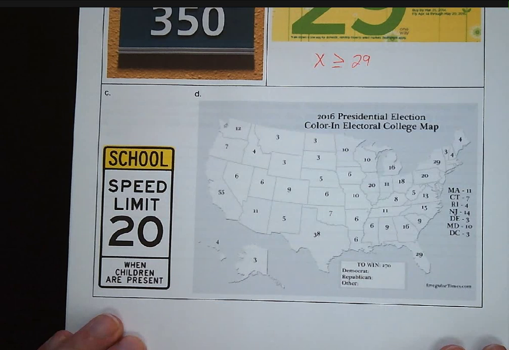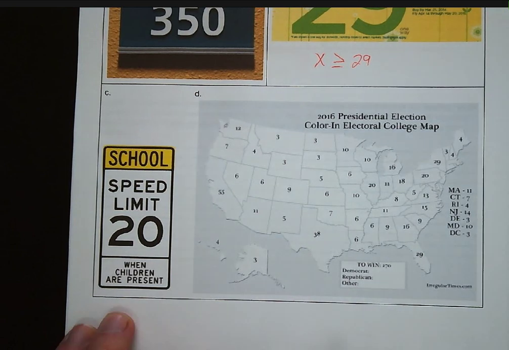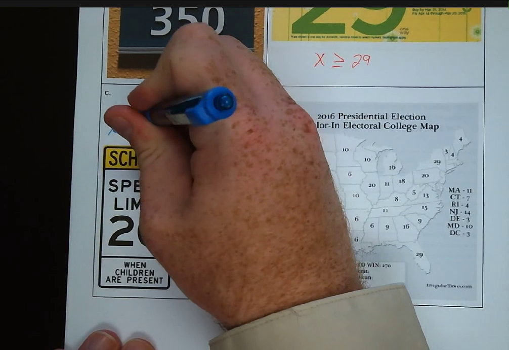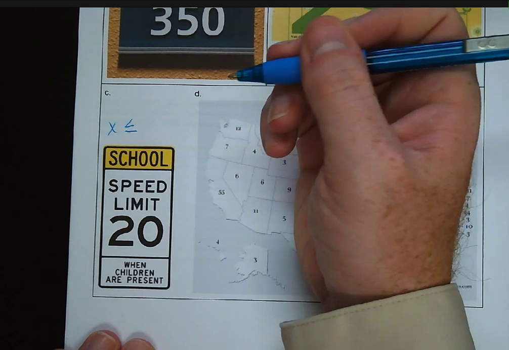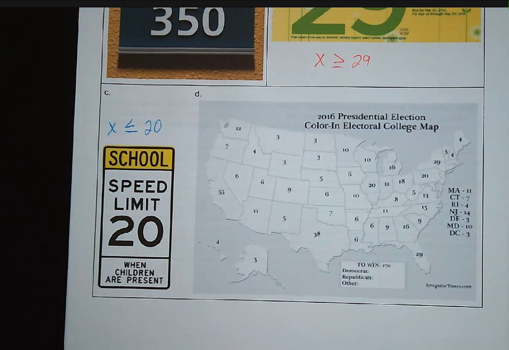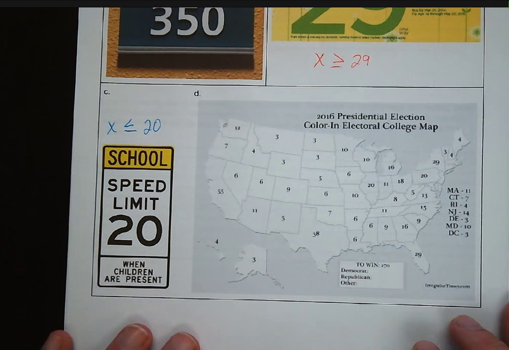Letter C and D, why don't you guys try those on your own, and then we'll go over them. Letter C, our school zone speed limit is 20 miles per hour when children are present. So we're going to write our inequality. Your speed must be less than or equal to 20. Okay, and the last one, letter D, the Electoral College map.